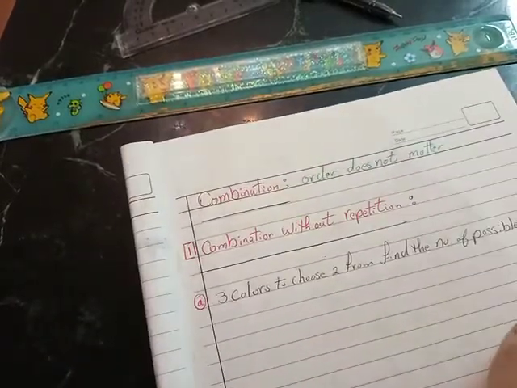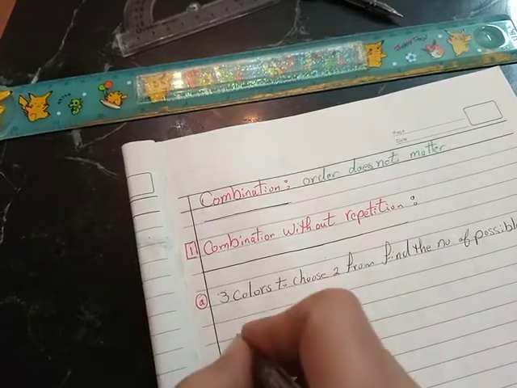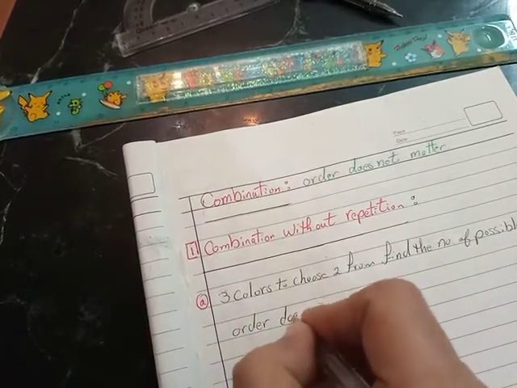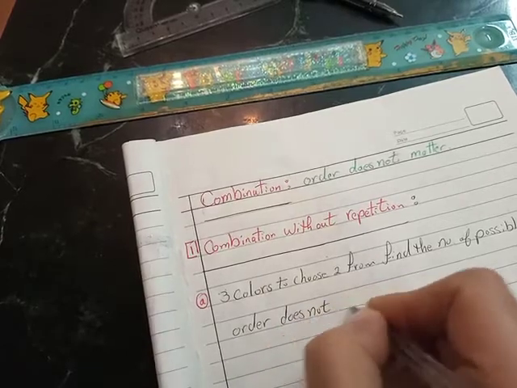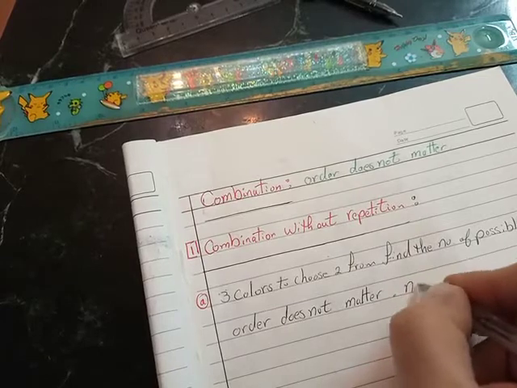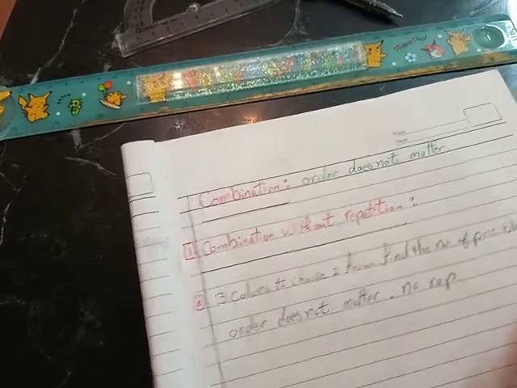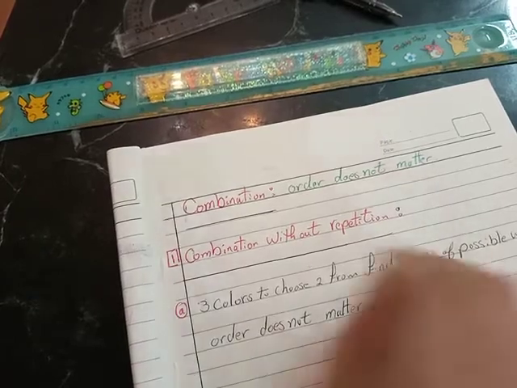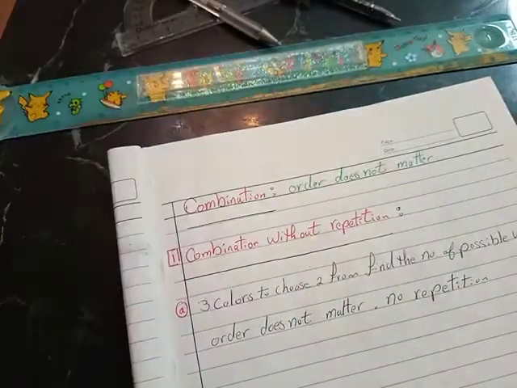Okay, the order doesn't matter and no repetition. Okay, let's do that.